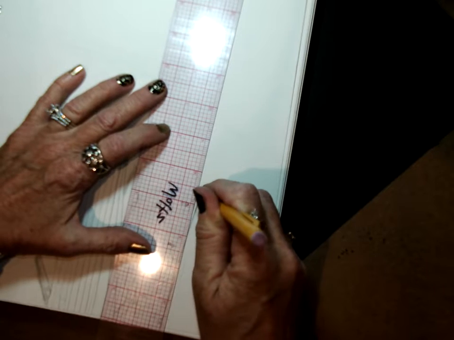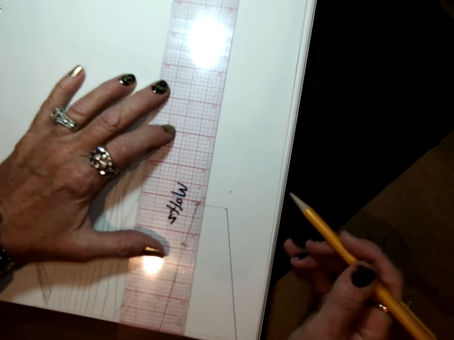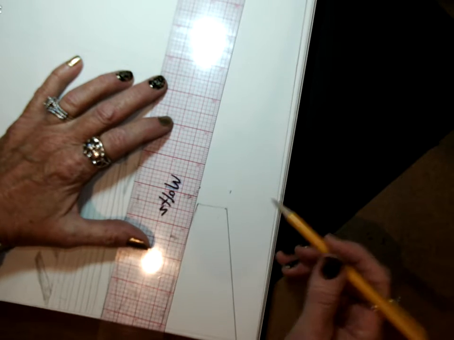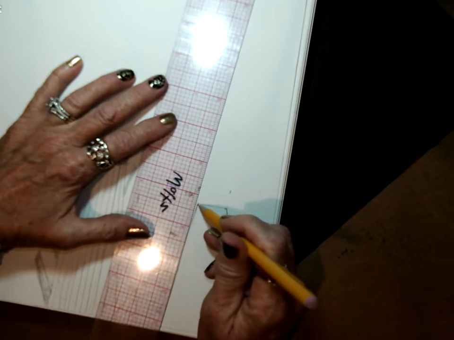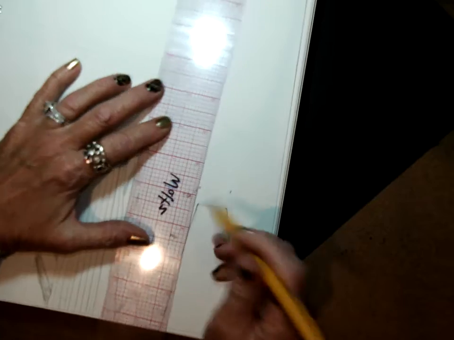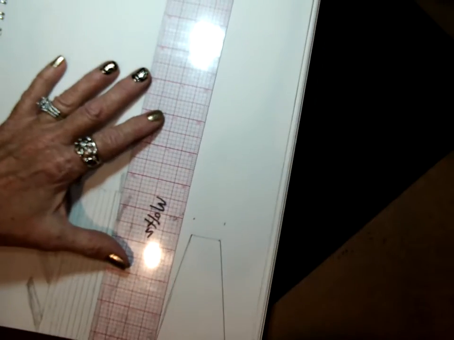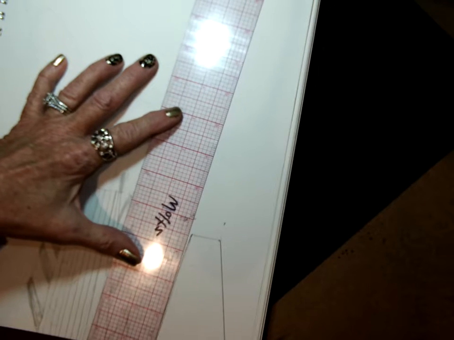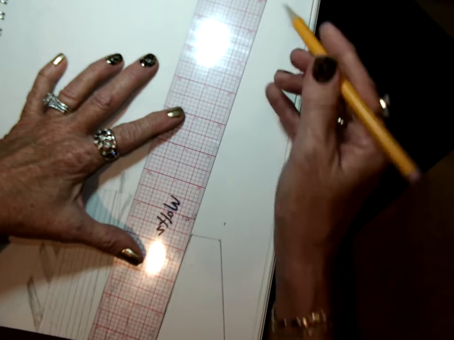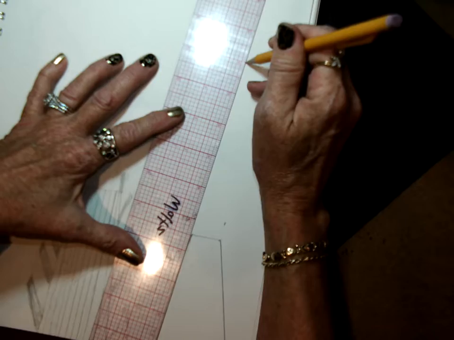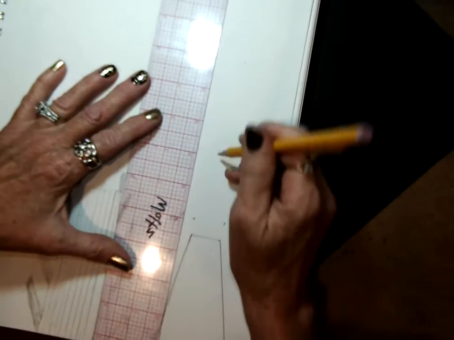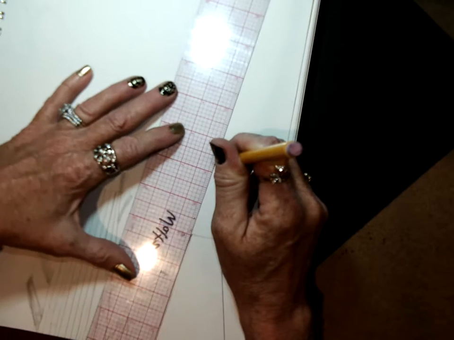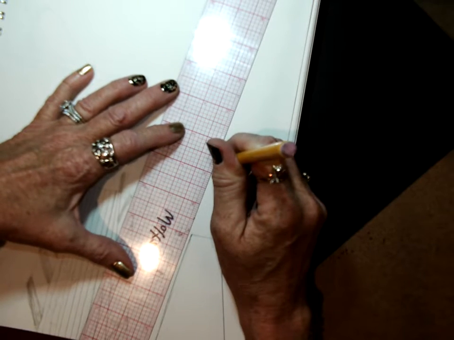Now let's see if I get that right. Well, I didn't draw that line right. See, that line's off. Let me redraw. Oh yeah, I moved it because it was too skinny. Let me redo my vanishing point. I screwed that up. Okay, all right. So we have a much closer vanishing point.